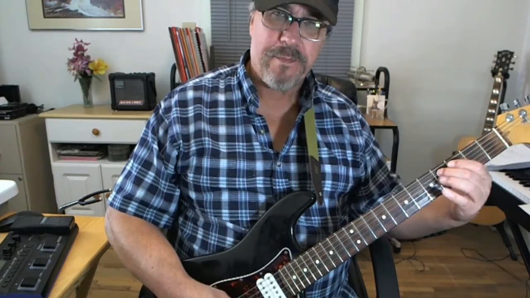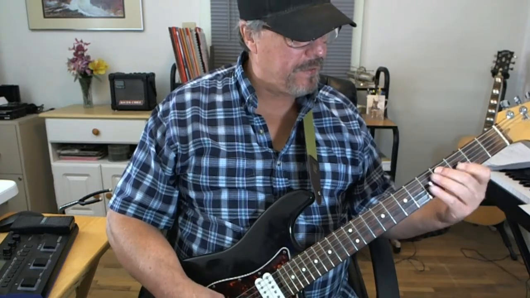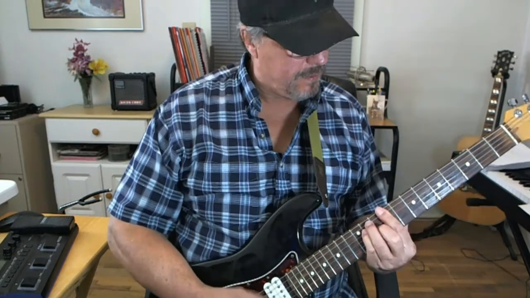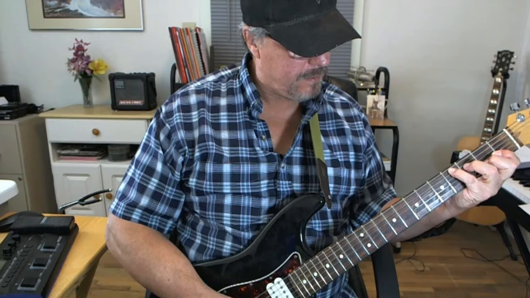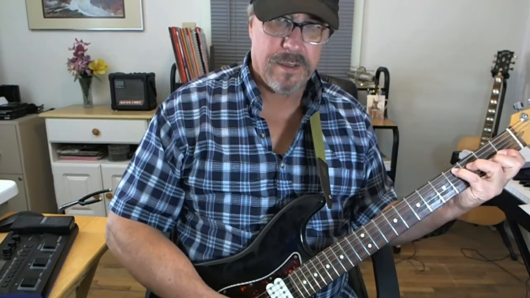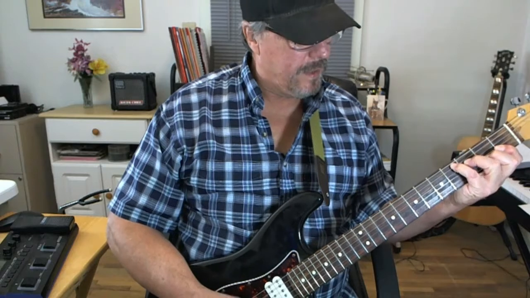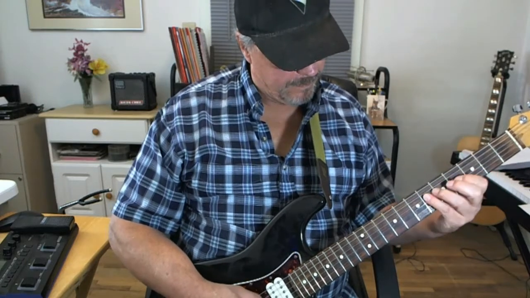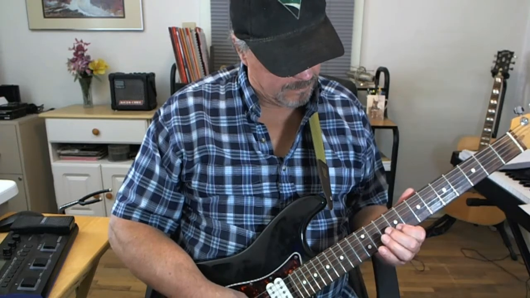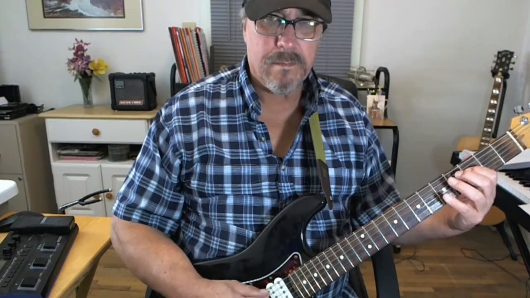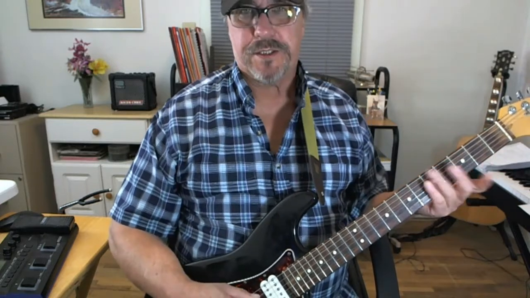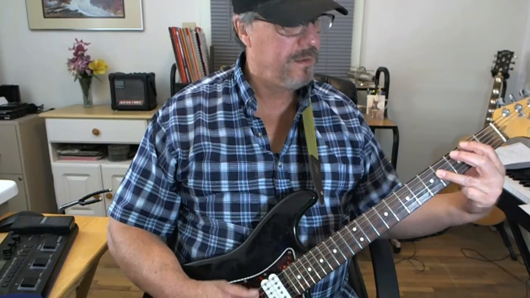Okay, so next one is going to be the D flat. Here's our 3 chords. Okay, and then I'm not going to go through that more than once since it's just the same thing.